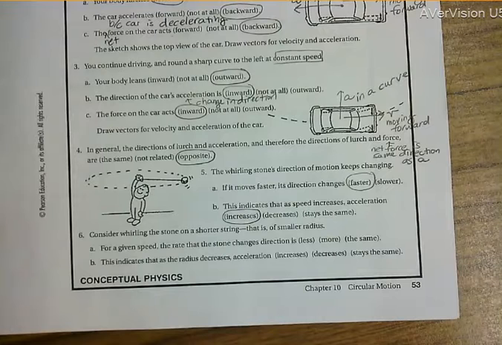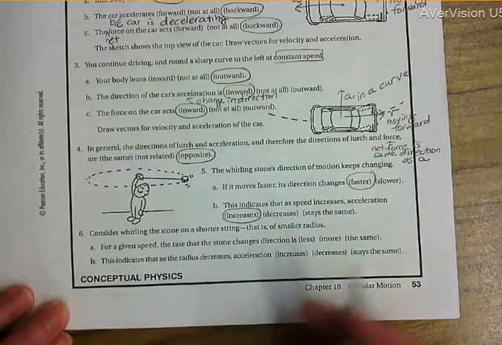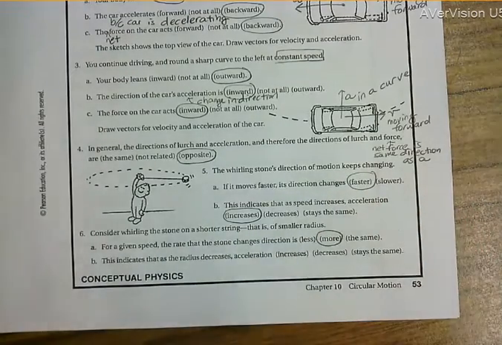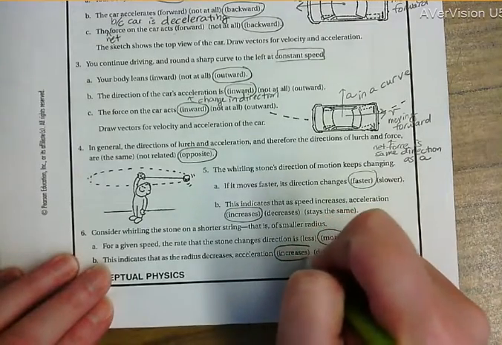Consider whirling the stone on a shorter string, that is, of smaller radius. For a given speed, the rate that the stone changes direction is going to be more, right? It's going to move around its circular path more quickly. This indicates that as the radius decreases, acceleration also increases.